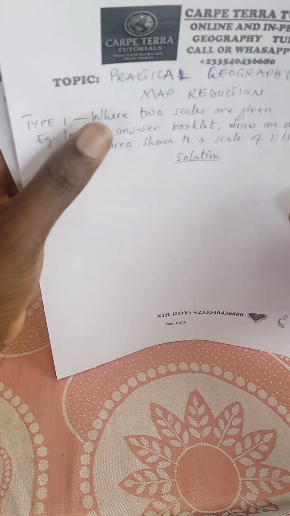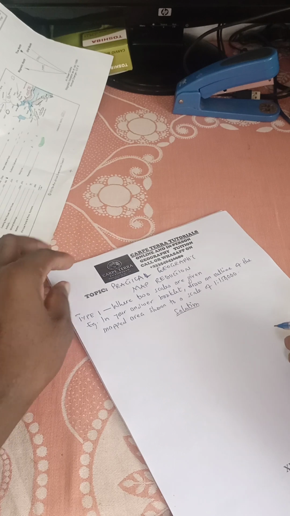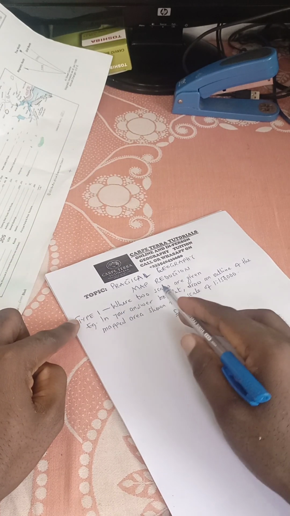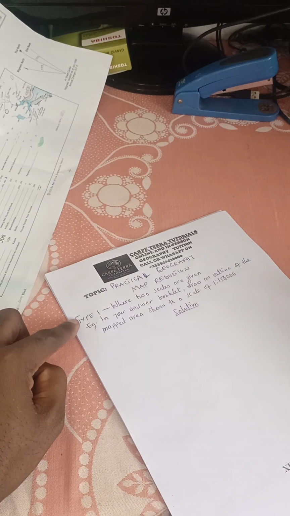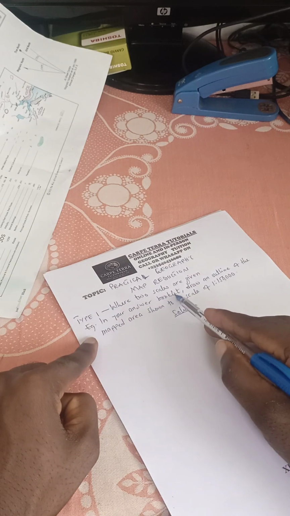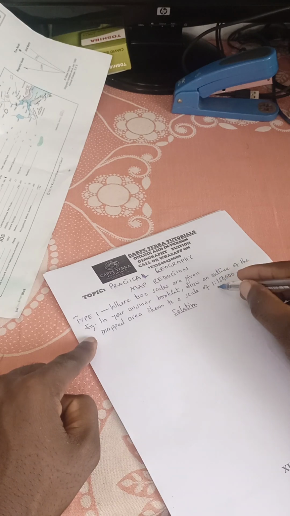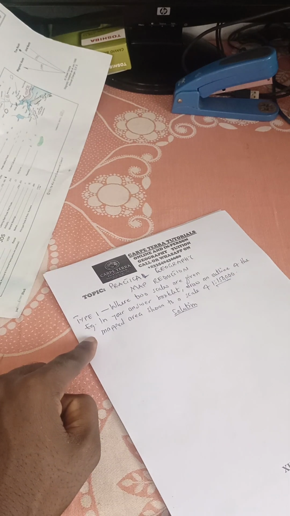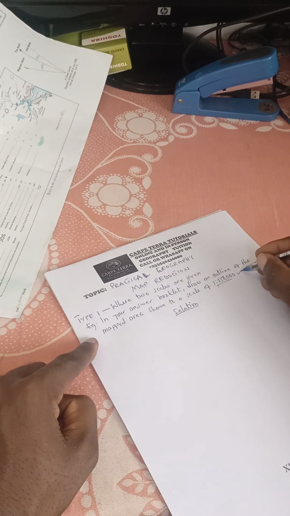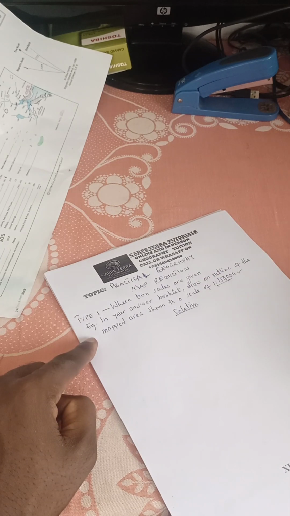So for map reduction, we have two types. Today we are going to look at one type. For type 1, two scales are given for you to work with. Look at this question: in your answer booklet, draw an outline of the map area shown to a scale of this. So this one is given in the question. For type 2, a scale is given in the question. Is that okay? Let's move into it.